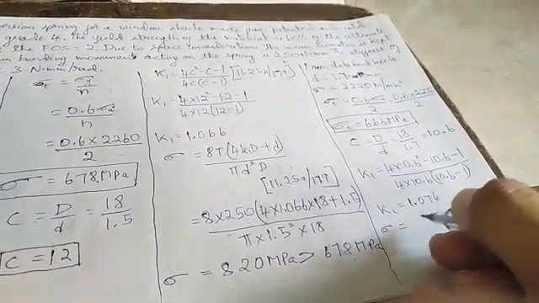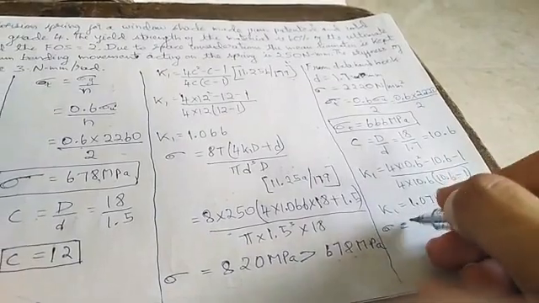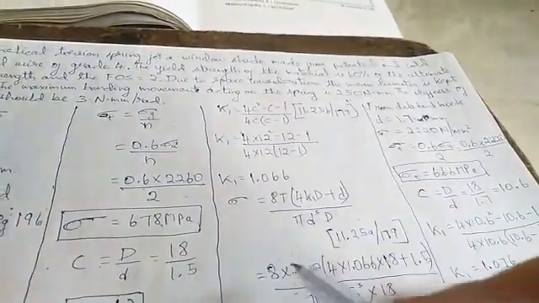We will find the stresses induced in the material. We are considering the same equation.